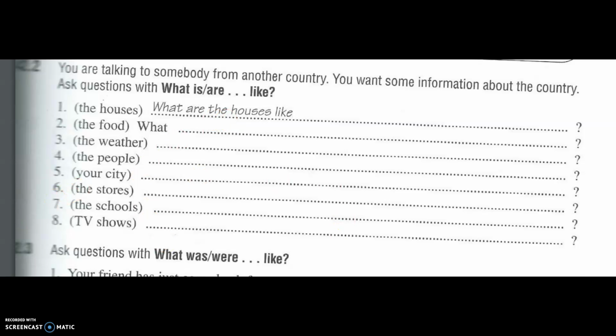It's probably useful if they can see the structure in front of them, so they've got it written here, so make sure that's visible on the slide so that they can refer back to it when they're making their questions. Then they should have some completed questions, so at the end check that they've got the right ones, and then maybe drill a few of the questions, see if we can get the rhythm of the sentence right.